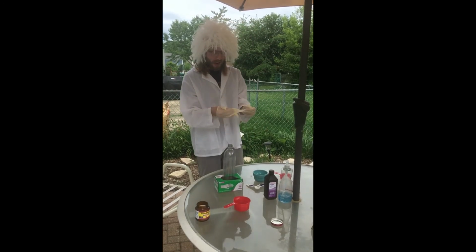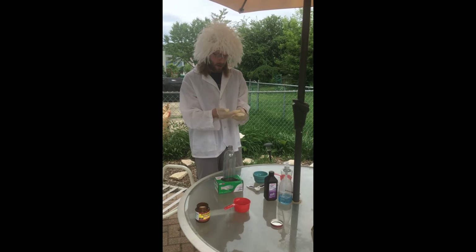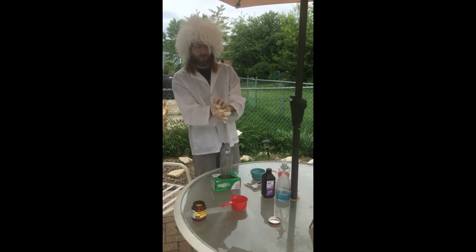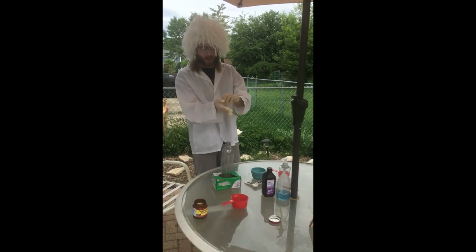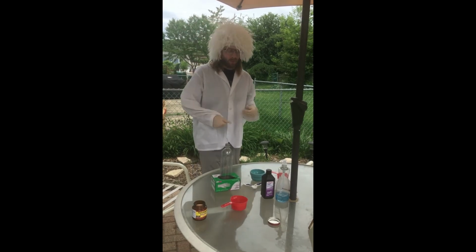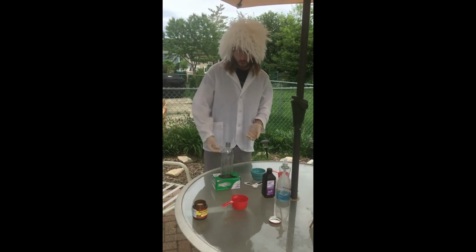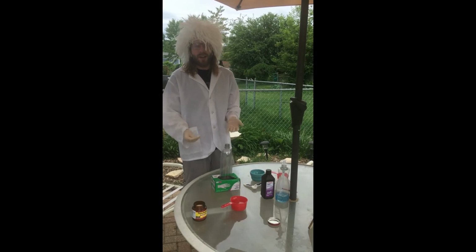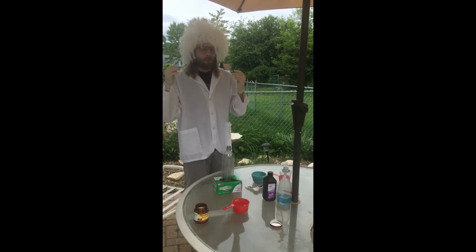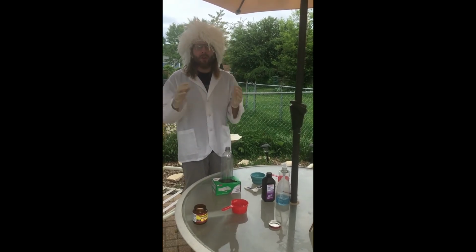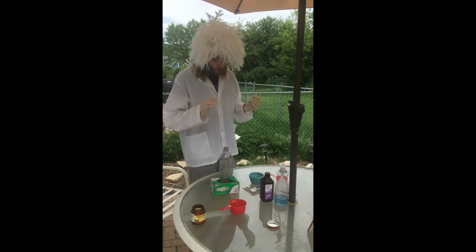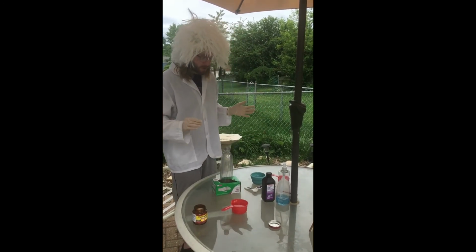Now I mentioned a container, and the size of the container is going to greatly affect the size of the reaction. Now, Mr. McSmarty doesn't like that I make a big mess, so we're using a really small container. But the bigger the container, the more ingredients you can add and the bigger the reaction. So here are our ingredients. We're going to start mixing.